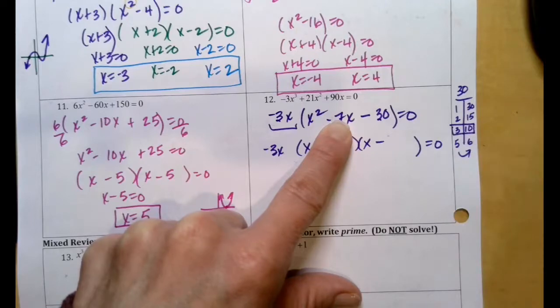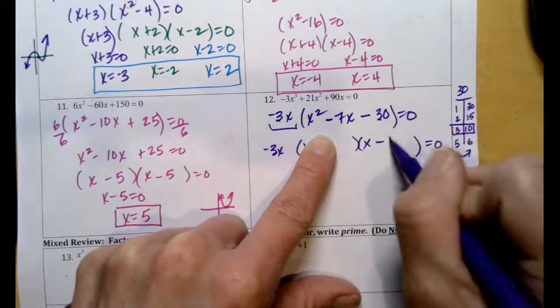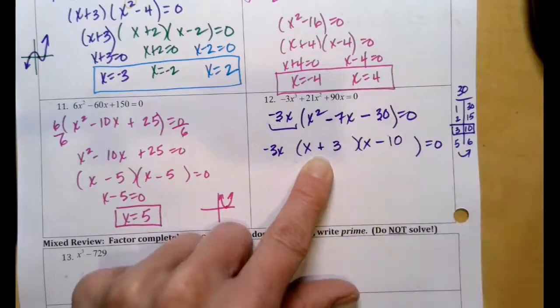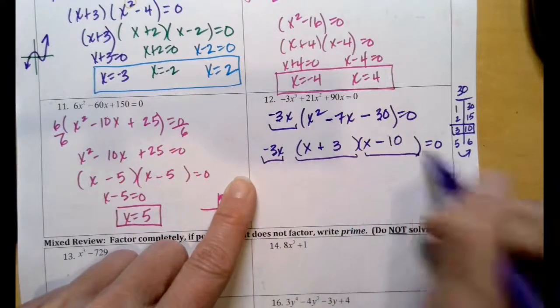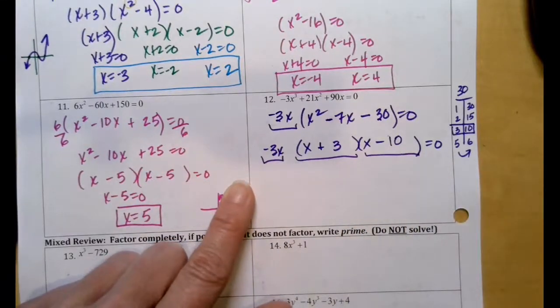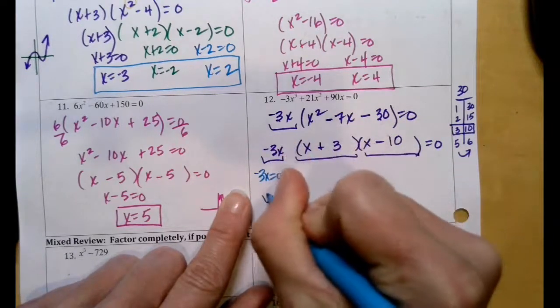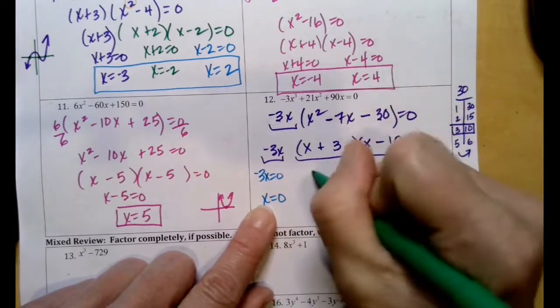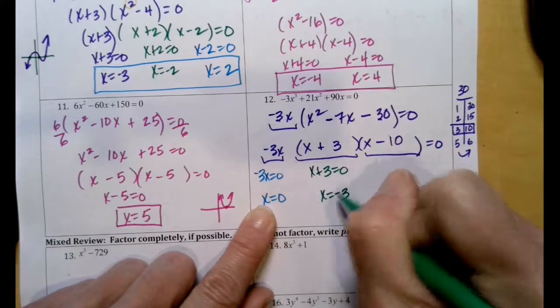Now ask yourself which one's negative. I have more negatives than positives, so my greater value has to be negative. And now I have 1, 2, 3 little mini equations I need to solve. Because guess what? 3x could be equal to 0, which means x could be equal to 0. X plus 3 could be equal to 0, which means x could be negative 3.